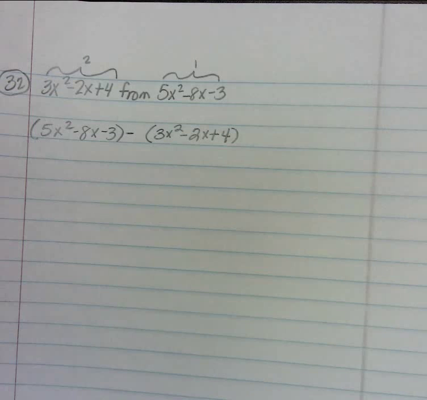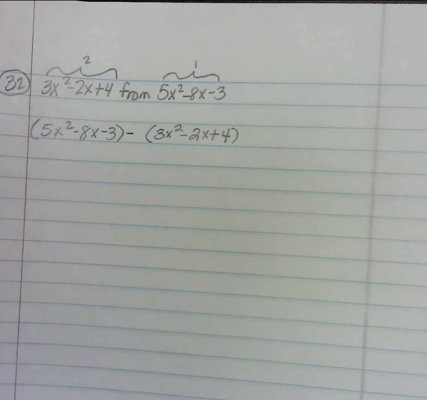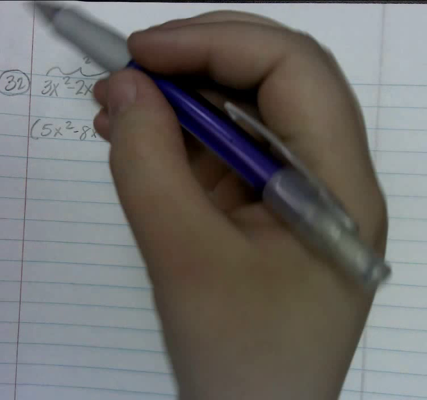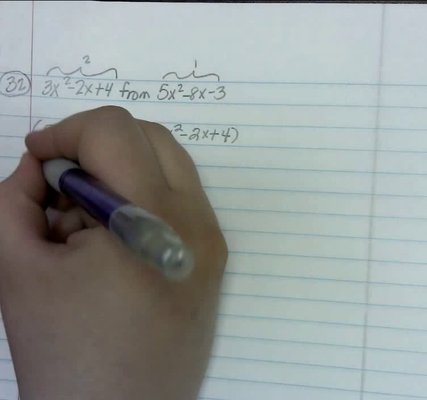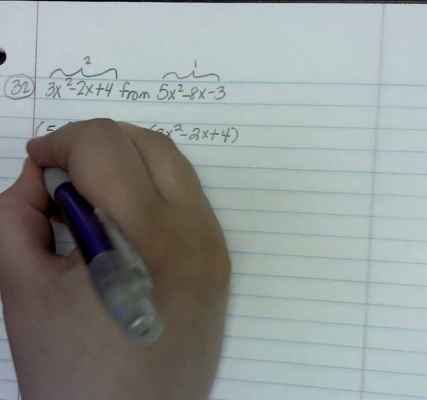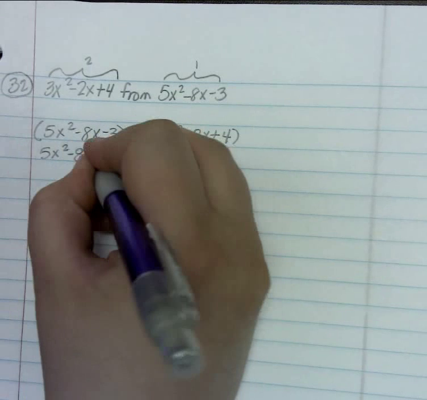So can I combine my terms inside of my set of parentheses? The answer is no. Is there anything multiplying out in front? The answer is no. So I have 5x squared minus 8x minus 3.